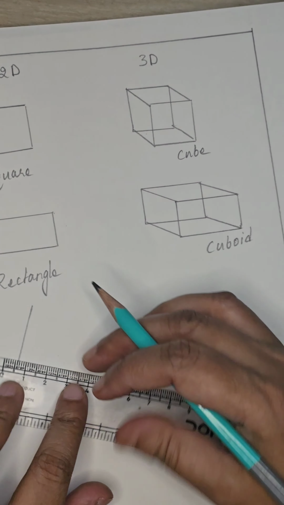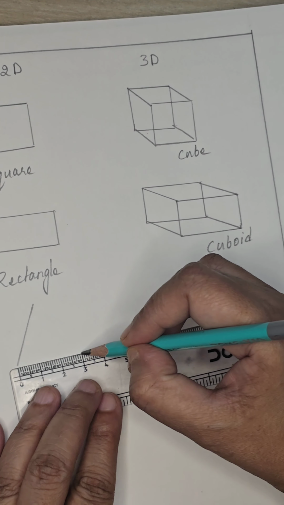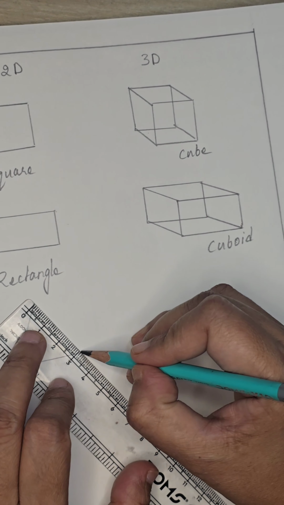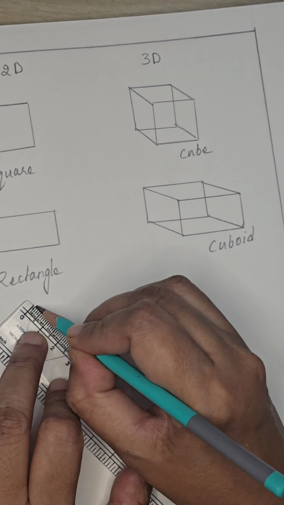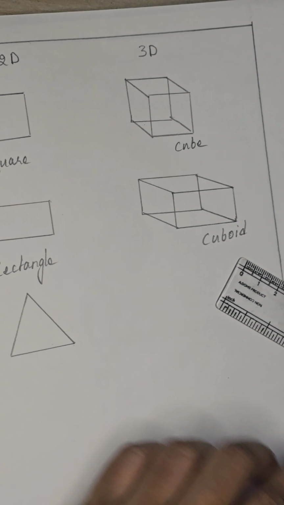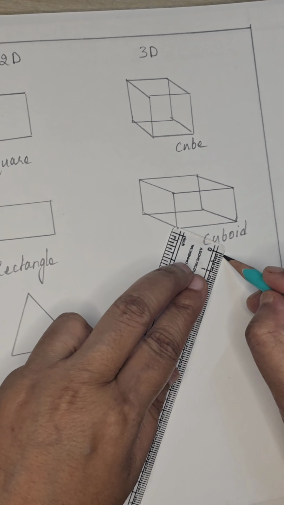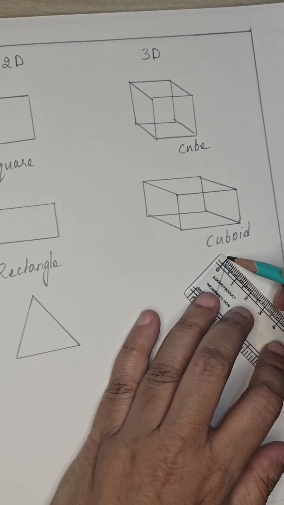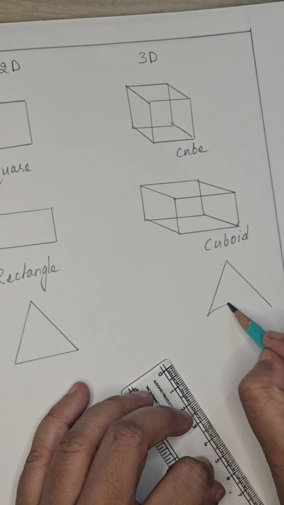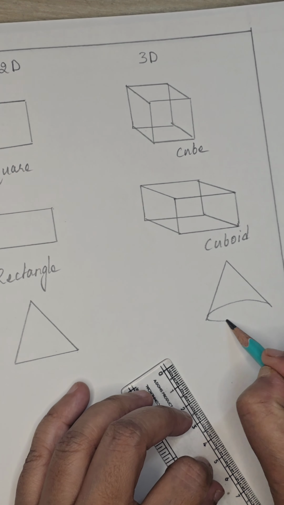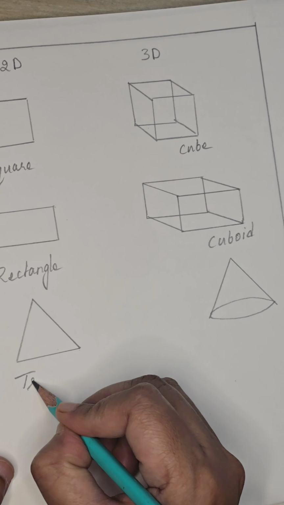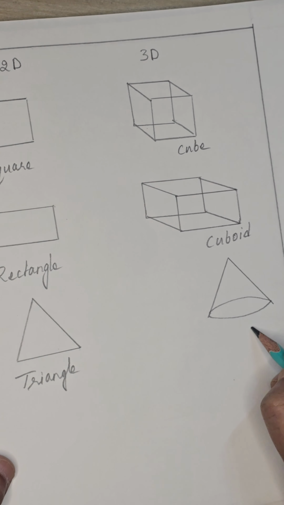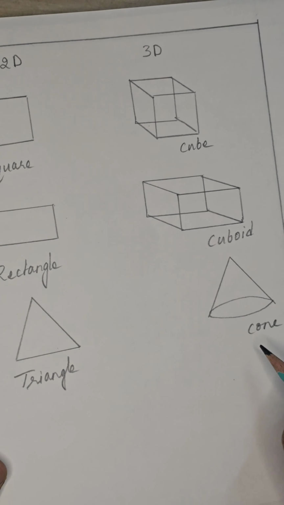So we need to be perfect with these shapes, and I mostly prefer freehand, but I know for the beginners it's hard to do with freehand, so it's better to use a ruler. For kids also it is going to be very easy with a ruler.